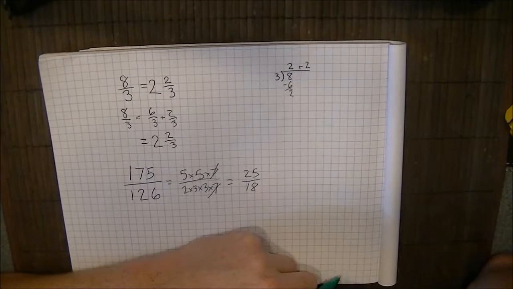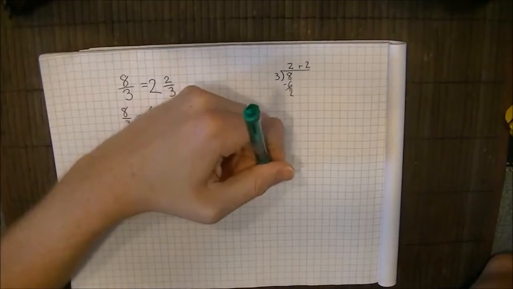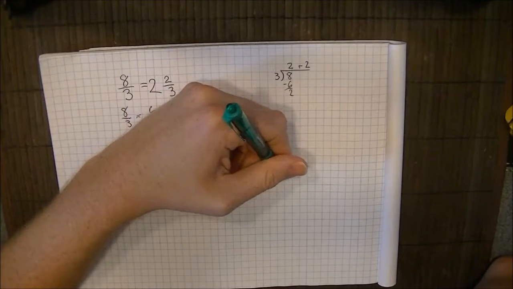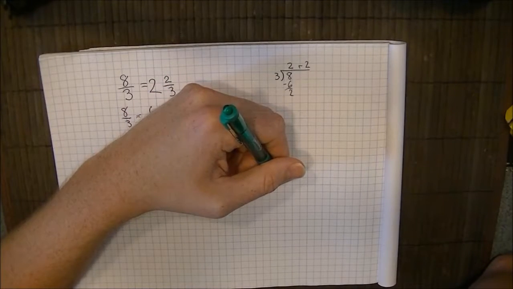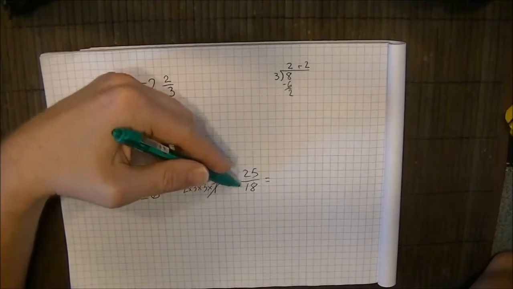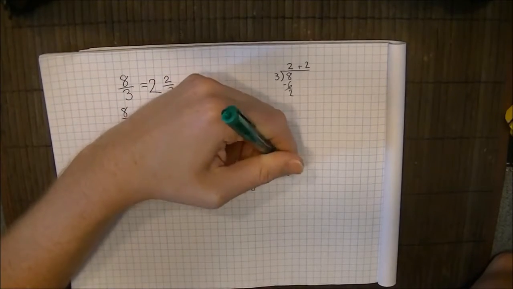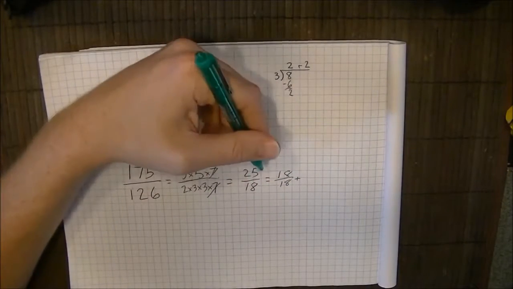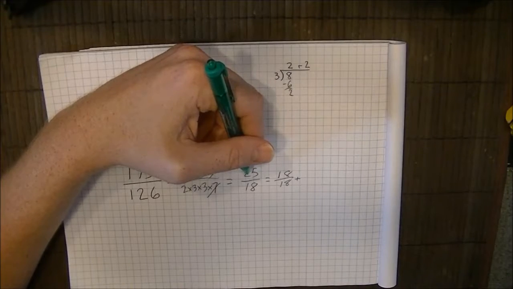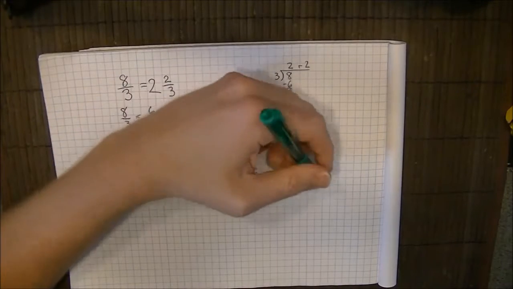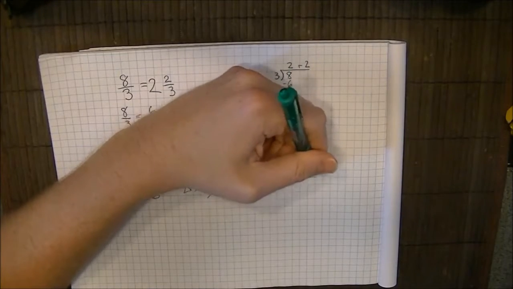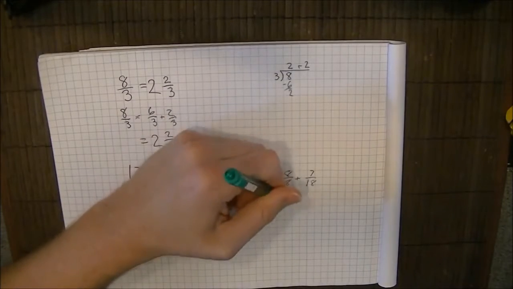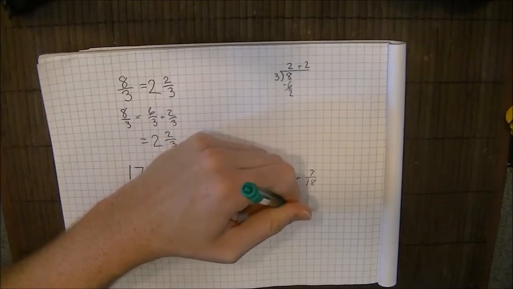So now I'm just asking the question, hey, 18 goes into 25 how many times? Well, it goes into it once, if I'm not mistaken, because 18 plus 18 is 36, right? So it's definitely going to go into it just once, so we could think of this as 18 over 18 plus what's left over? Well, 25 minus 18 is, let's see, 7, right? So 7/18. So we have 18/18 plus 7/18, which is 1 and 7/18.